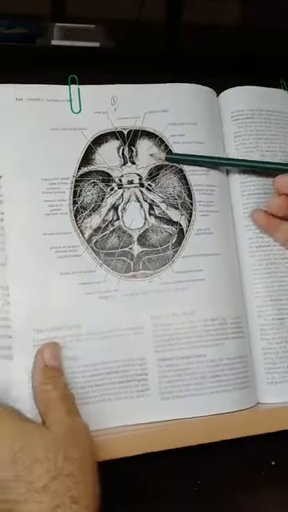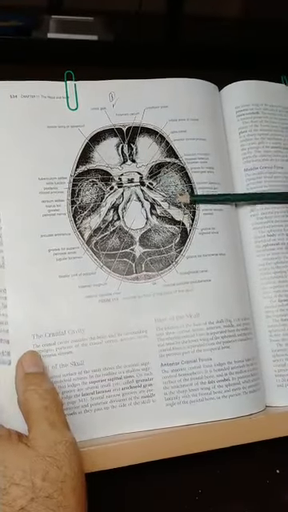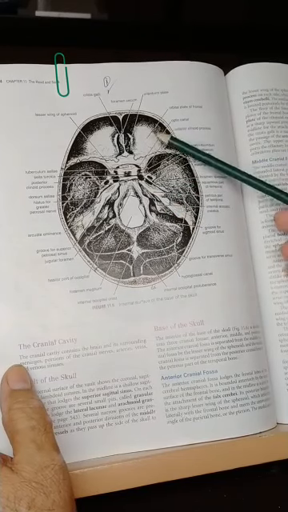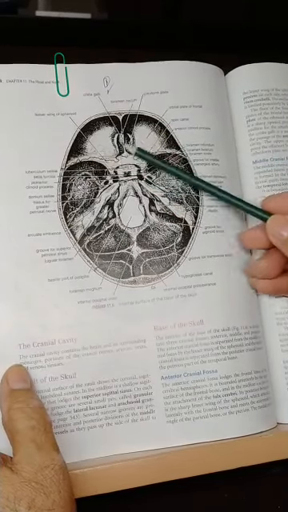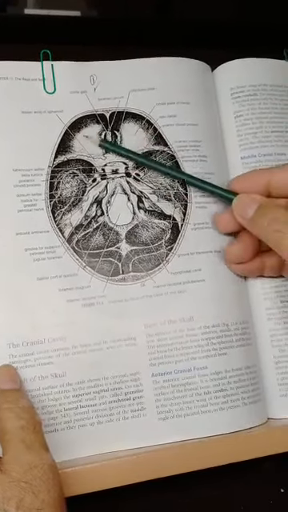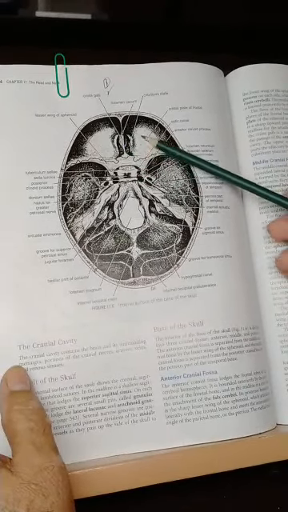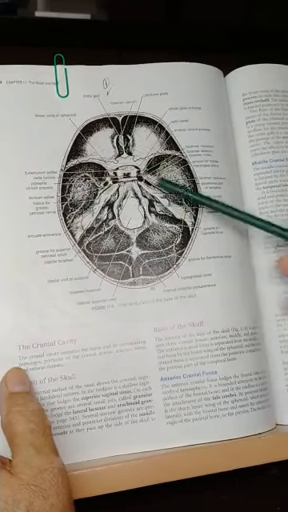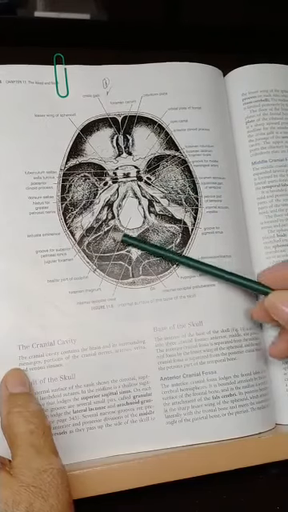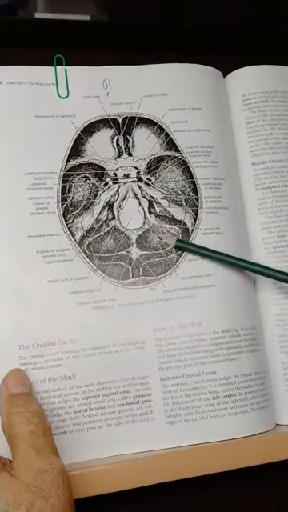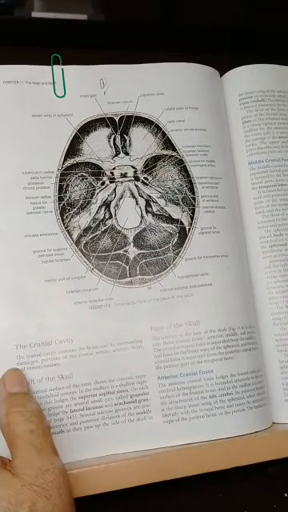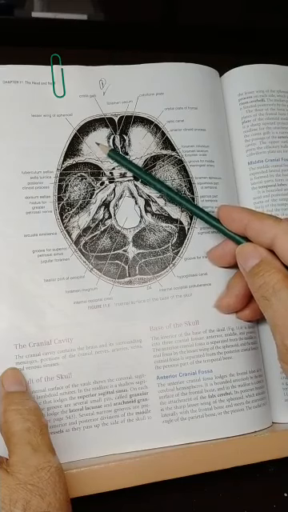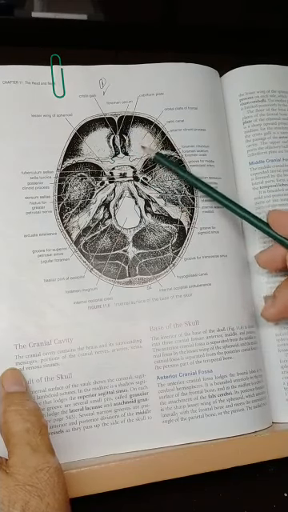Now, this is the base of the skull, as seen in its internal surface, and you have here the three cranial fossae. This is called the anterior cranial fossa. This area here is called the middle cranial fossa, and here at the back, this is the so-called posterior cranial fossa. Okay, so we'll take up first the bones of the anterior cranial fossa.